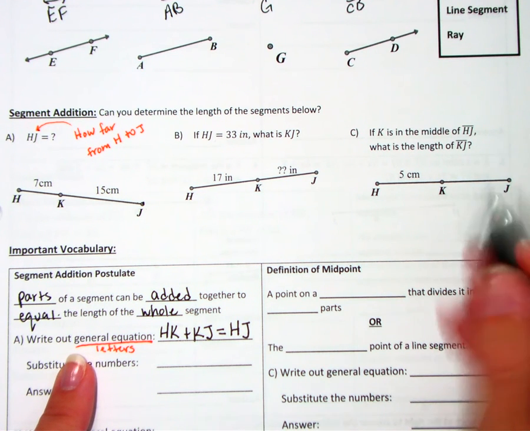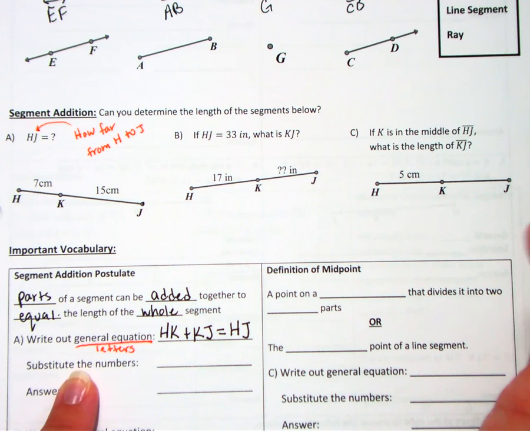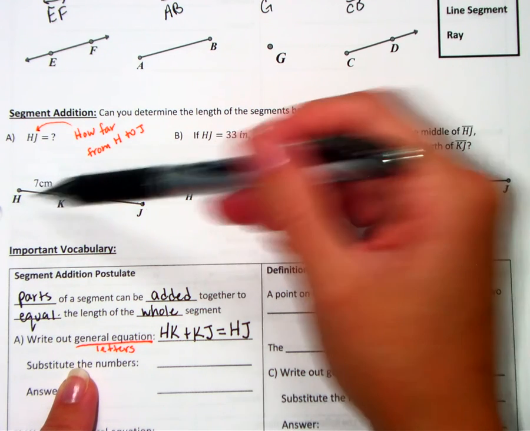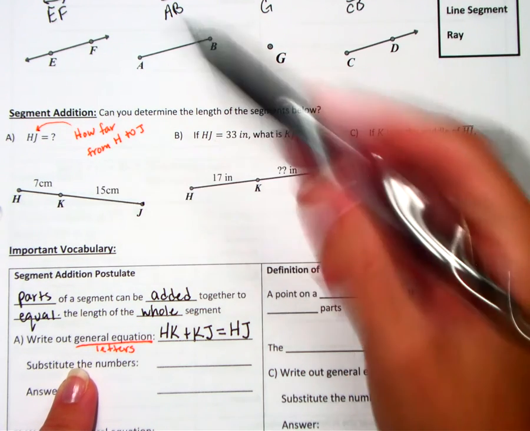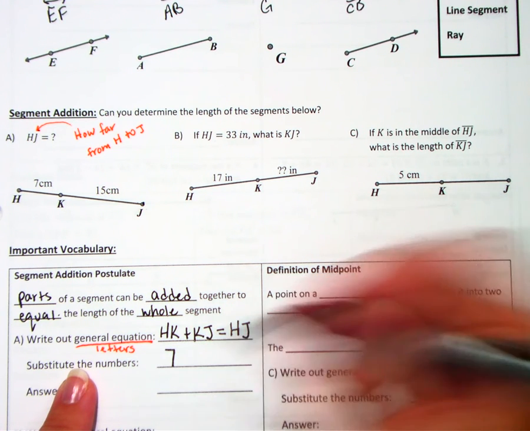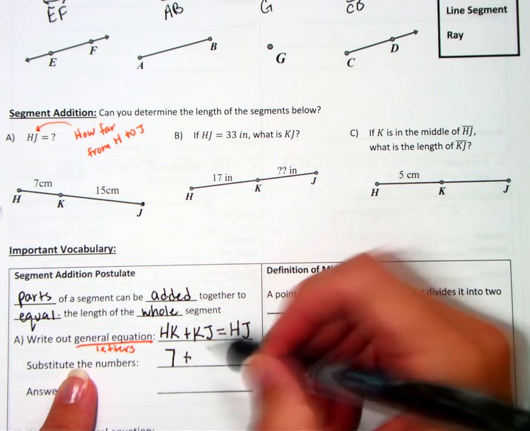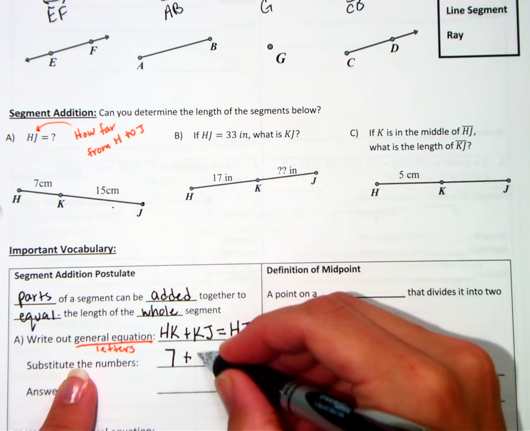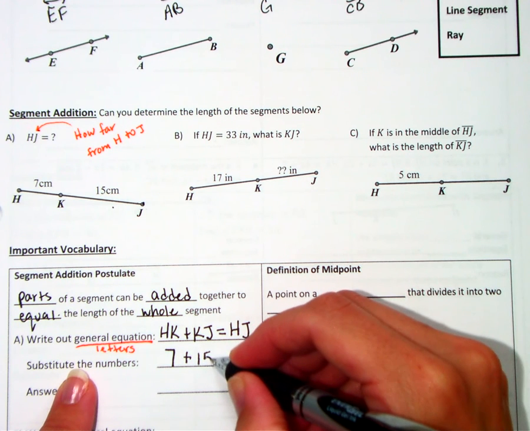Then to actually solve this, we're going to substitute those numbers in. Up above, I was told that HK is 7, so I'm allowed to substitute a 7 in here, plus. Up here, I was told that KJ is 15, so I'm going to substitute in a 15.